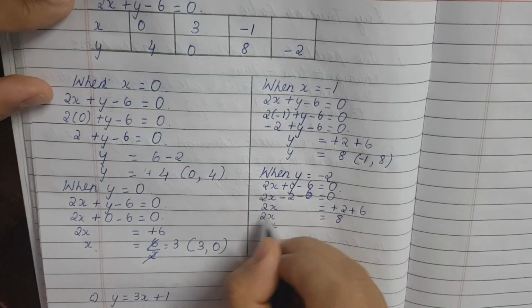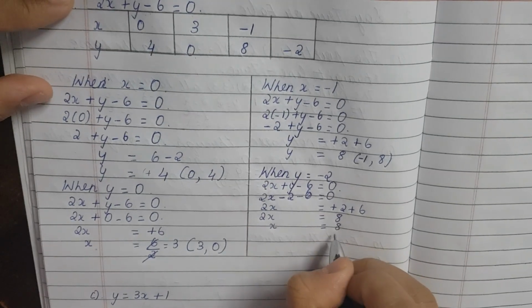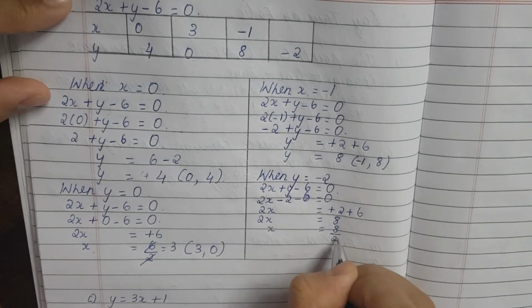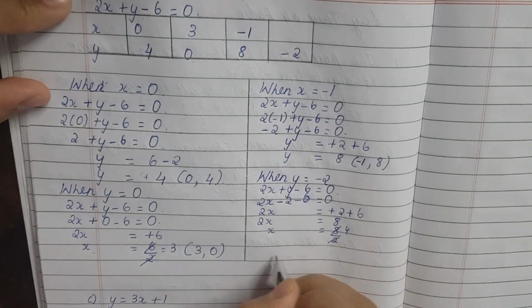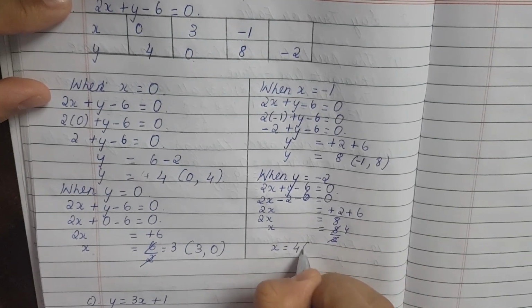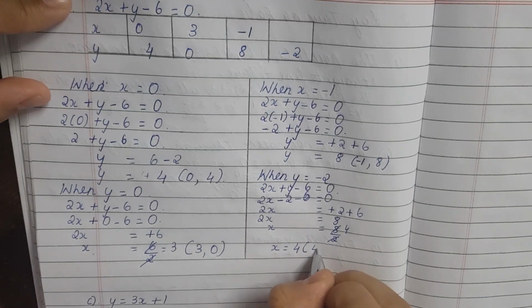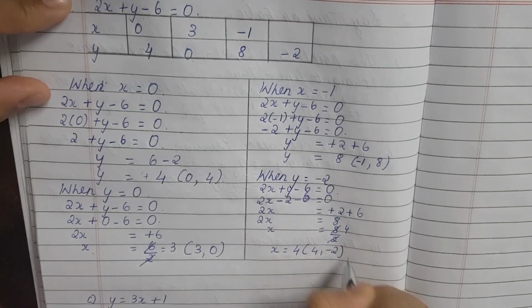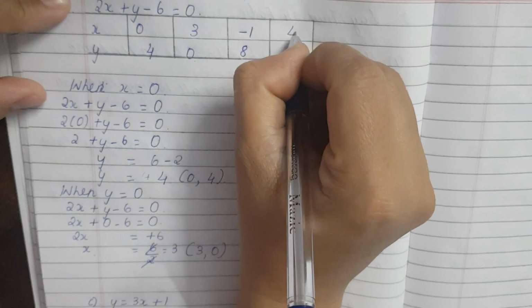So x, if you see, 2 is multiplication. When it goes to the right hand side, it changes to division. So 2 1 time, 8 is 4 times. So x is equal to 4. So what we have to plot for this is 4, minus 2. So when y is minus 2, x is 4.